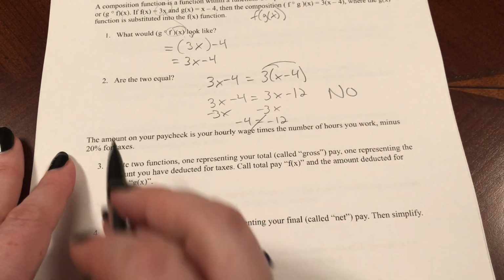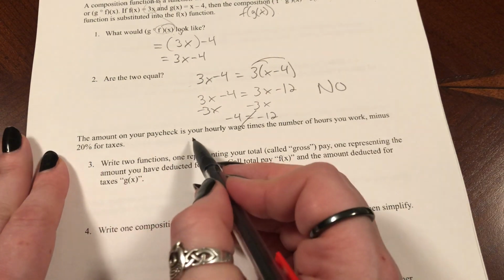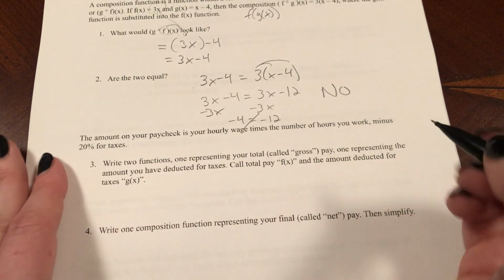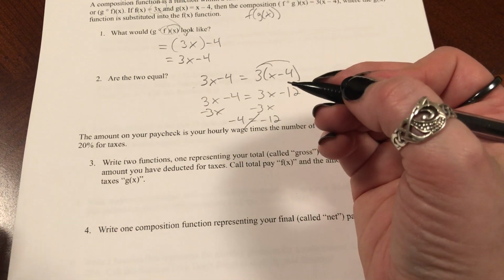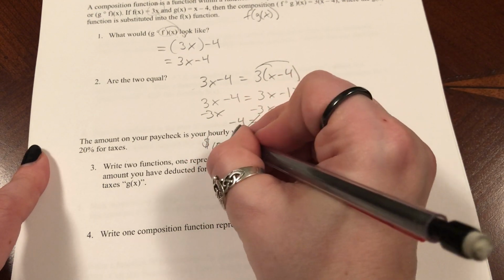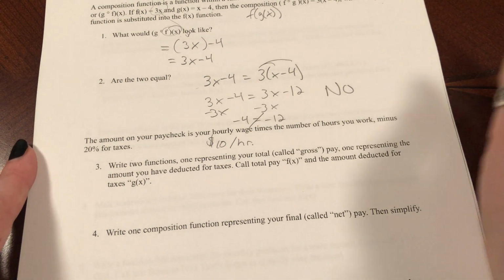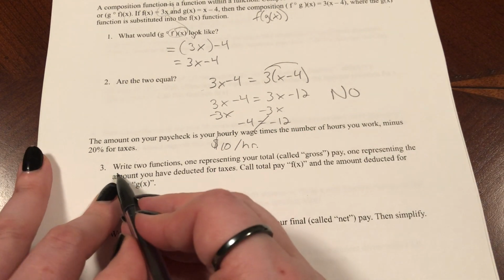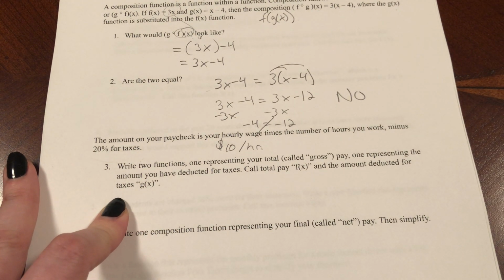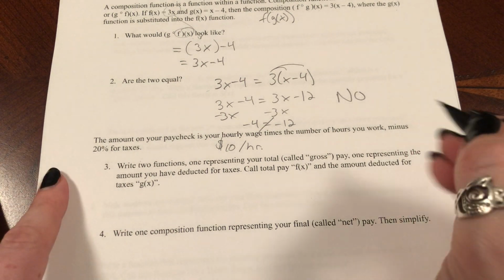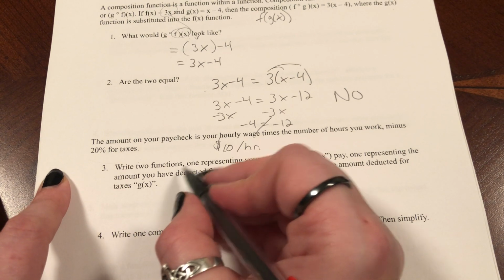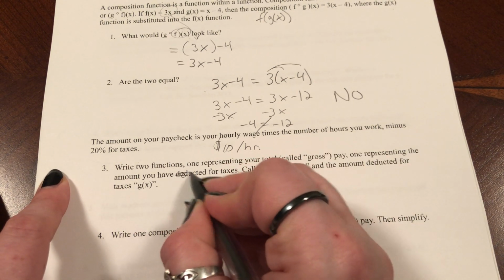Right. Now let's take a look at this in a situation. So the amount on your paycheck is your hourly wage times the number of hours you work minus 20% for taxes. So let's assume that you're 18 or older and you're dealing with minimum wage, which currently is $10 per hour. All right, so we're going to play around with this number. Now you write two functions, one representing your total, which we're going to call the gross pay, and one representing the amount that is left after taxes.